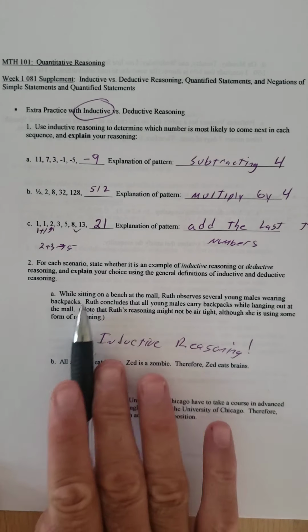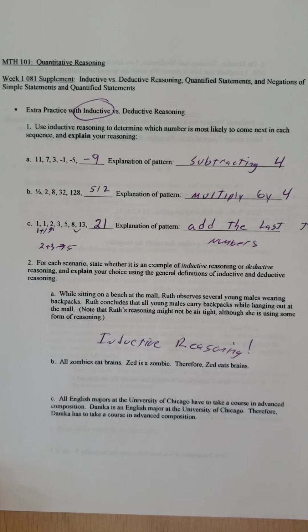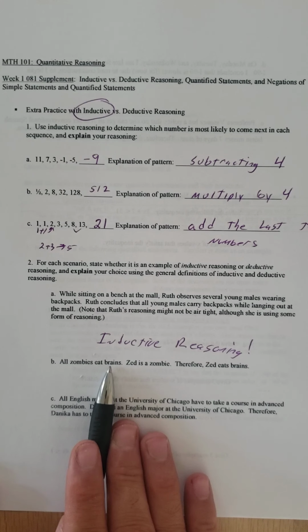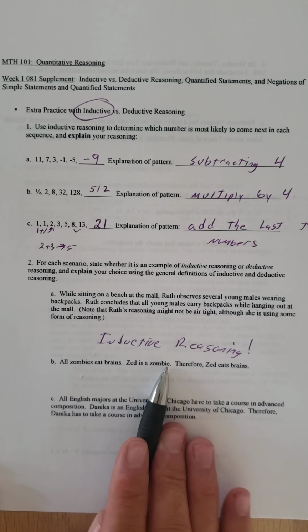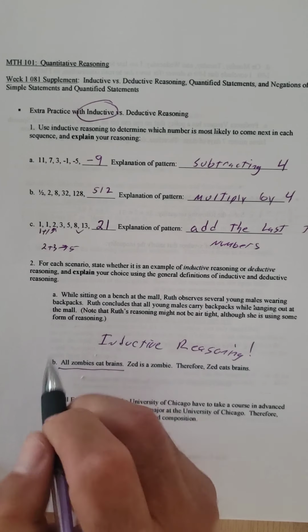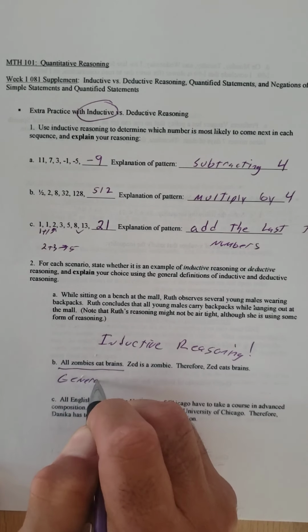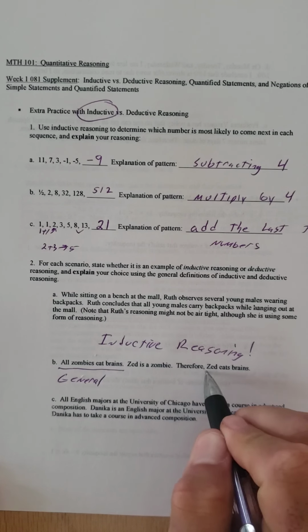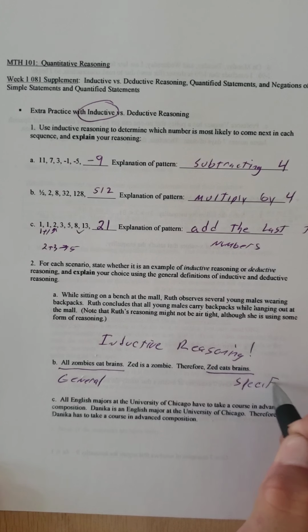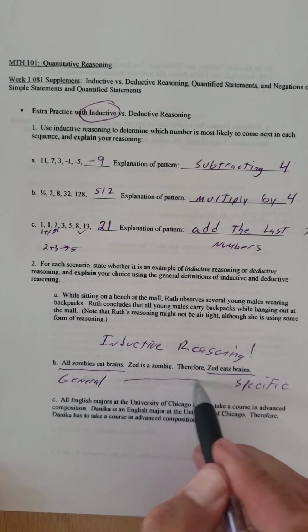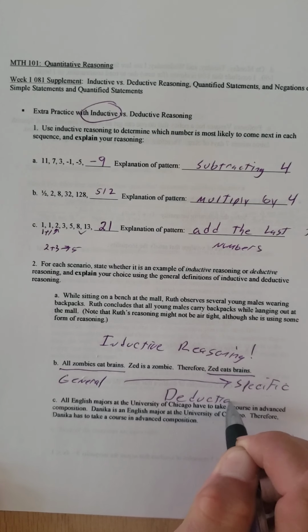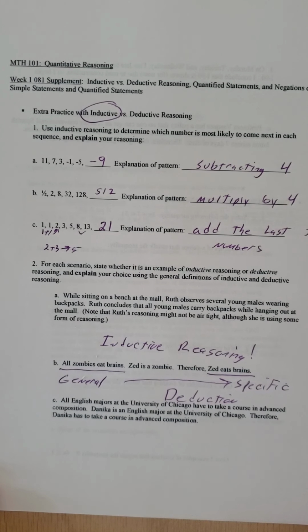Because we're looking at a pattern and we're drawing a general conclusion. Whereas this is a lot different. All zombies eat brains. Zed is a zombie, therefore Zed must eat brains. Here we're starting out with a general statement, and we're drawing a specific conclusion. So I'm going from general to specific. This is deduction.